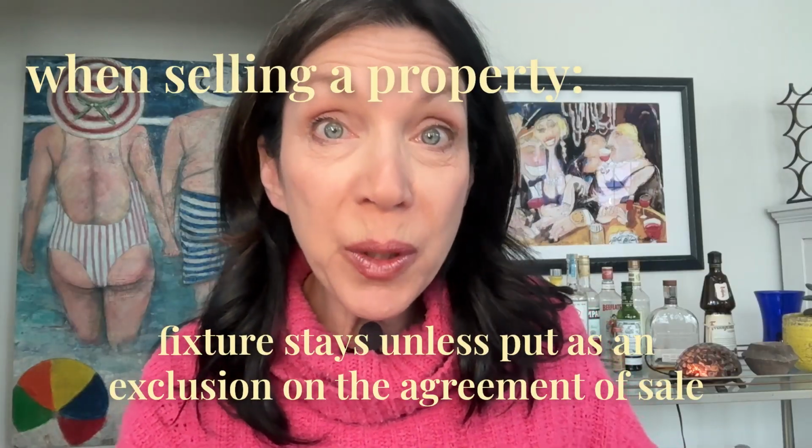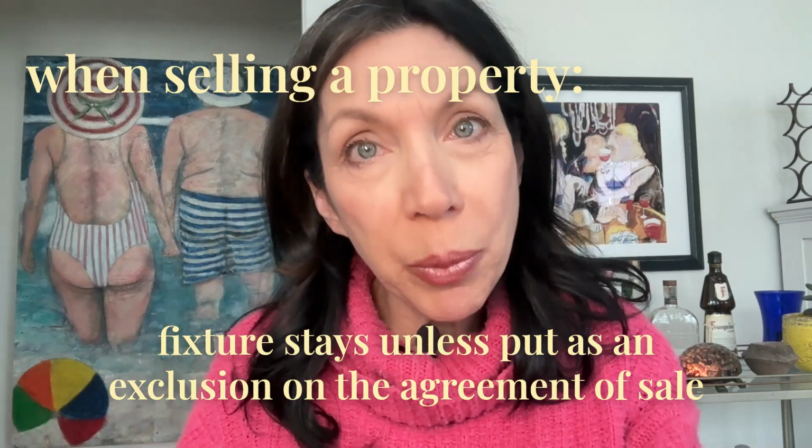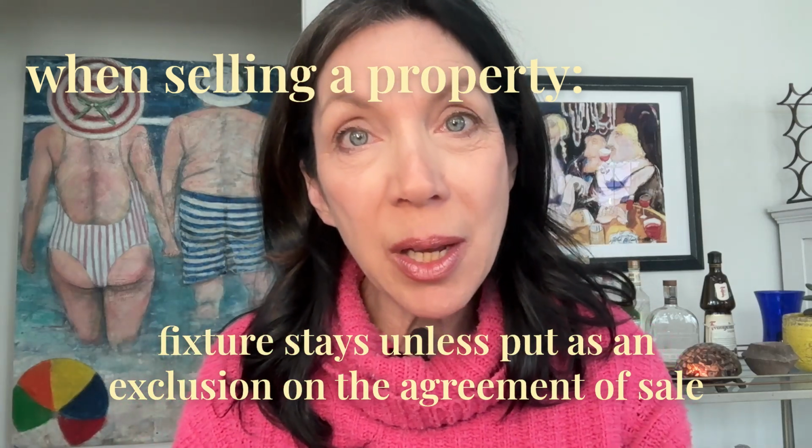Think of a bookshelf that is freestanding, that's personal property. When it's attached to the wall in such a way that it's built in, it has molding around it, it's glued to the wall, it's nailed to the wall, it has caulk and all the good things that make it a built-in, it's now a fixture. And where this comes into play is when you're selling a property, a fixture stays unless we put it as an exclusion on the agreement of sale.